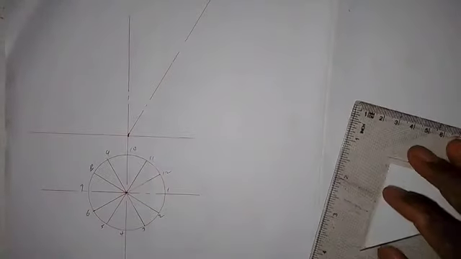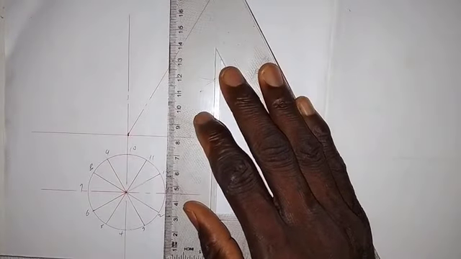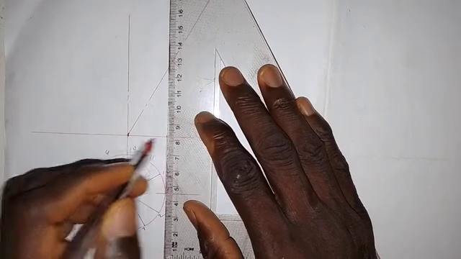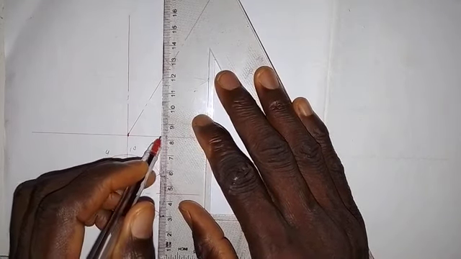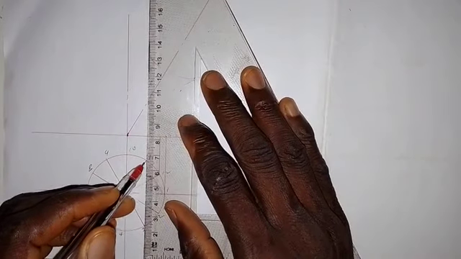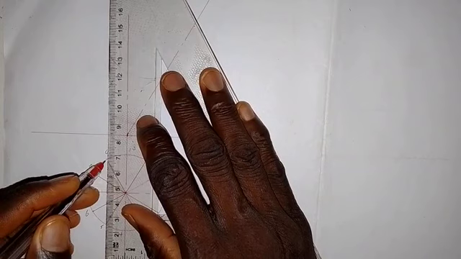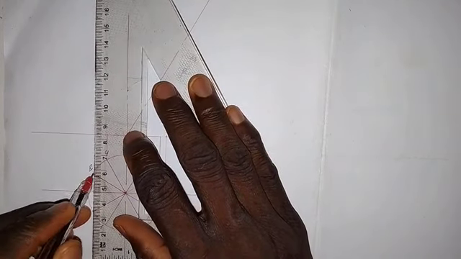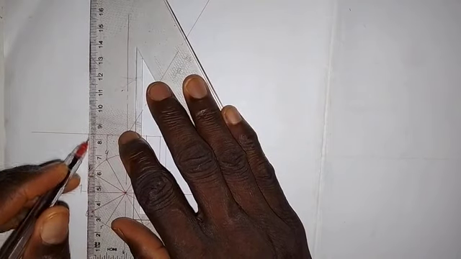Okay, so now the next thing that I'm going to do is that the points that we have on the circle here, I will project them as vertical lines to stop on the horizontal line. So I draw this one, then I will also draw this. So coming here, I will draw this to this point, and then I will also draw this to this point, and then I will draw this to meet this line.